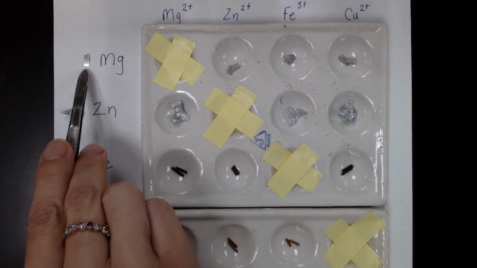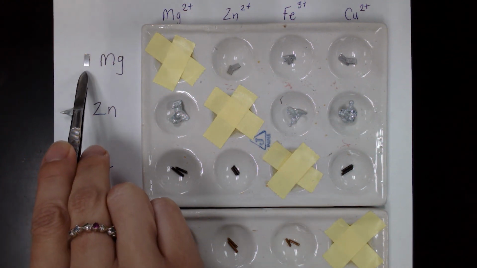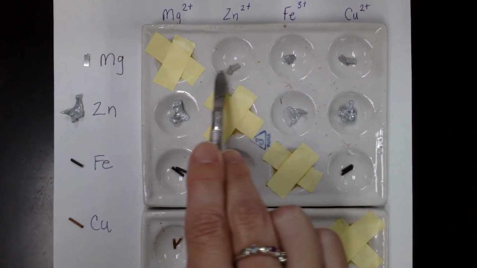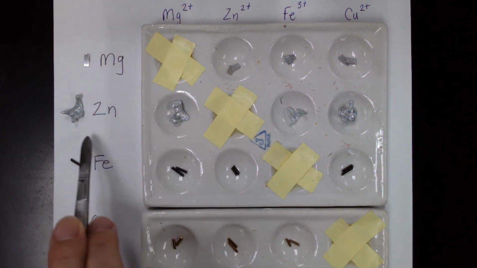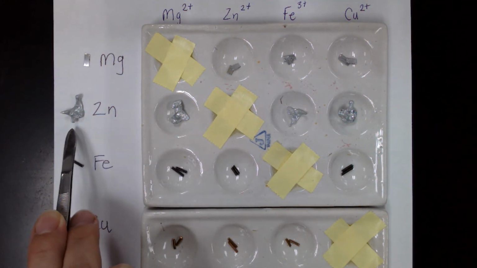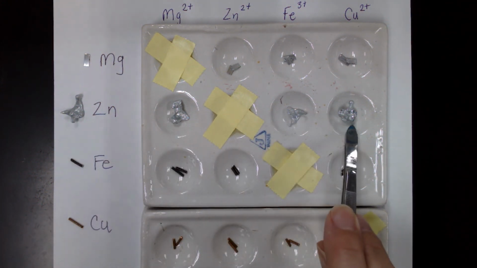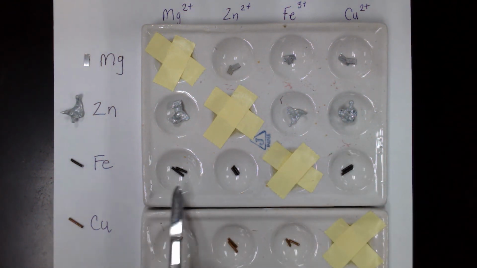So our solid magnesium, for reference, is right here. So all across this row, we have the magnesium pieces. Zinc has kind of a fun shape. Here's zinc and our zinc metal. Iron with our iron metal, and then finally copper with our copper metal.